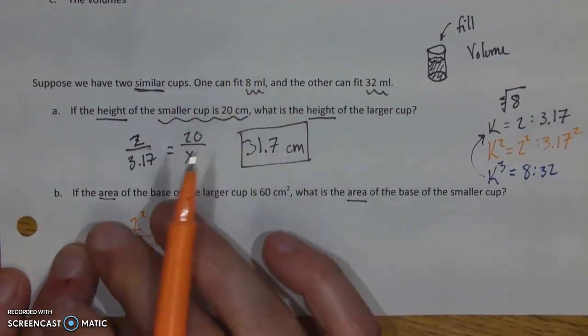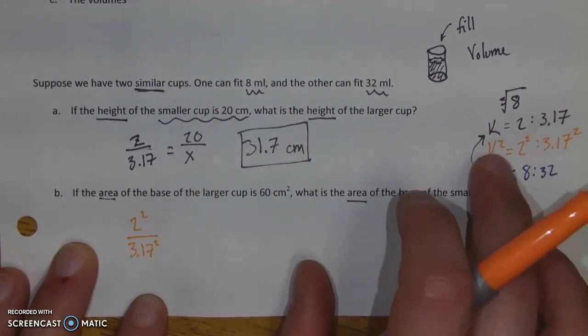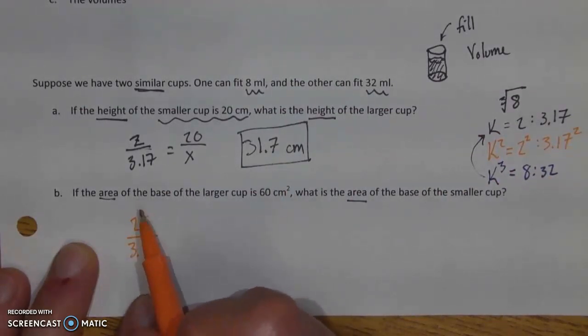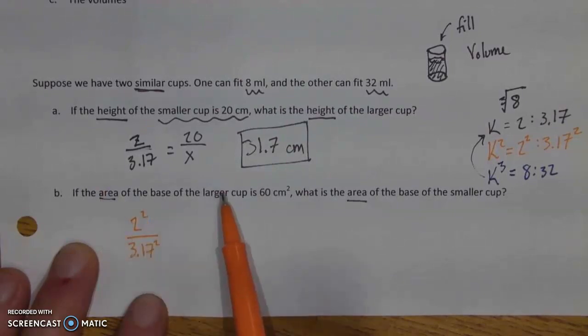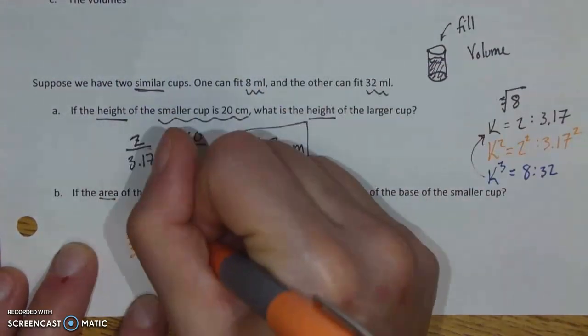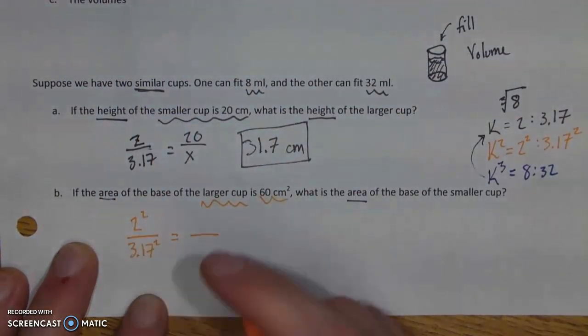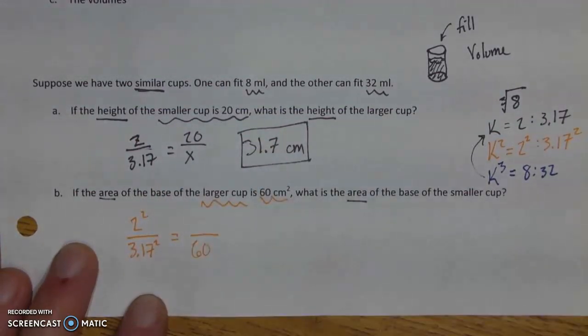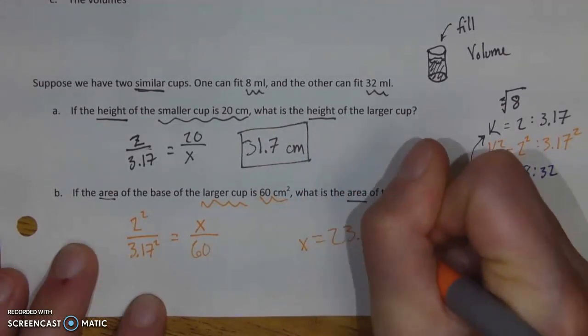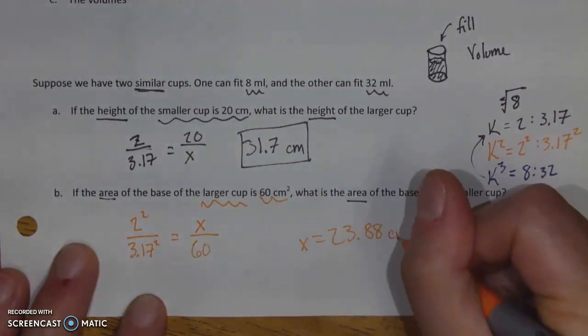Of course, you can actually square these. I prefer just to leave them like this, just so that I don't make the mistake of grabbing the wrong one, and so I can double check that my units match what sort of power I have here. So the area of the base of the larger cup is 60 centimeters squared. Again, take note, larger. So my 60 is going to match up with the larger of the two numbers over here, which is on the bottom of my fraction, though it might be on the top of yours. And I want to find the area of the base of the smaller, so I'll put an x there. Here I can cross multiply and solve just like normal. When I do that, I get an x value of 23.88, and again, just check your units, centimeters squared.